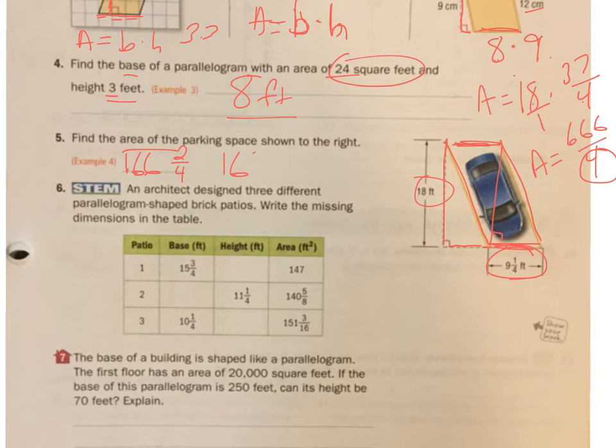So it's 166 and 1/2. What are we talking about? Feet. And because we want to find the area, it's squared. 166.5 feet squared.